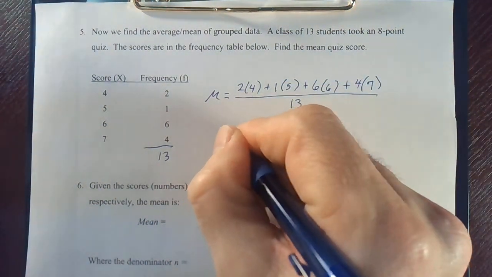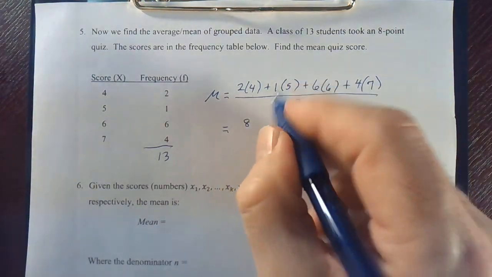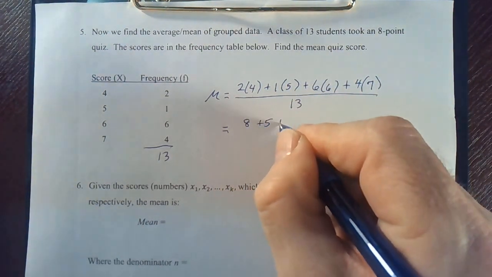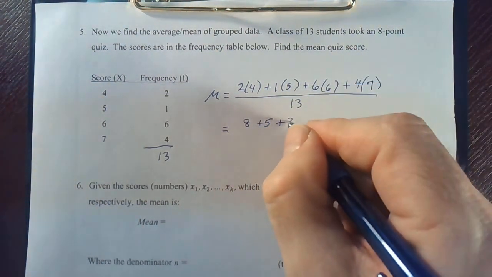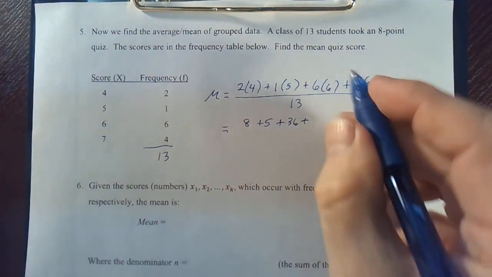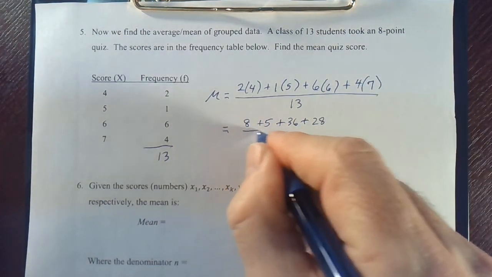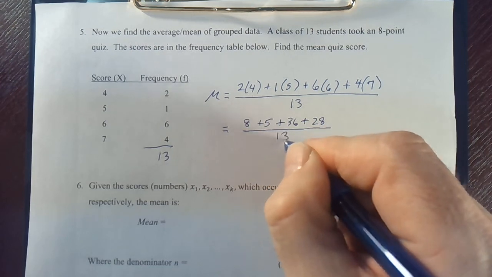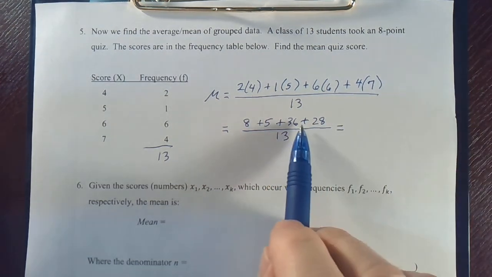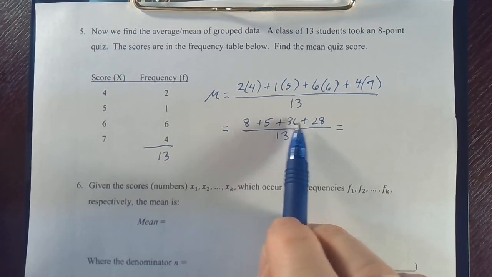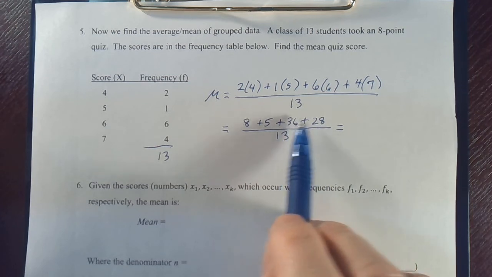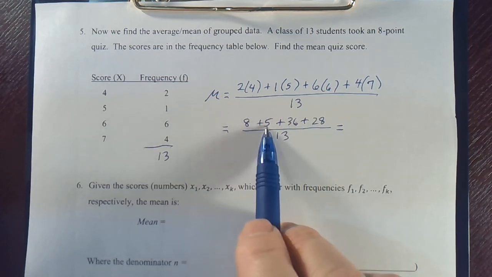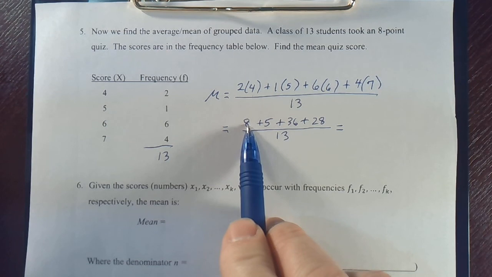All right, let's see if I can figure this out correctly. It would be 8 plus 5 plus 6 times 6 is 36 plus 4 times 7 is 28, over 13. So 28 and 36 would be 64, 69, 77.